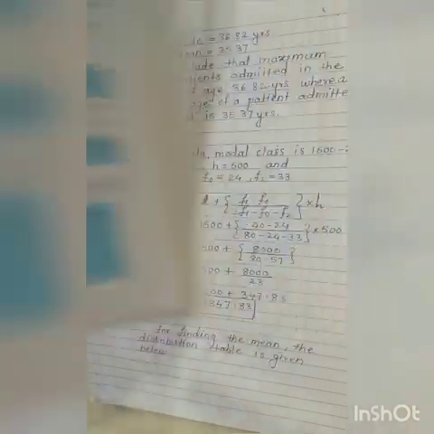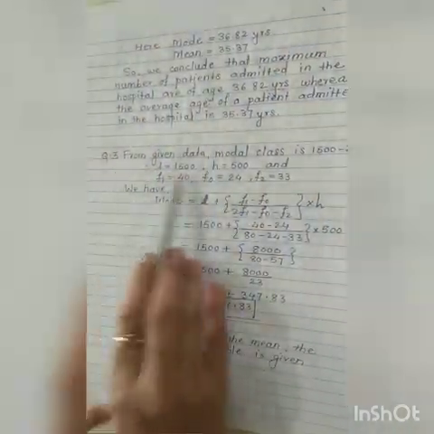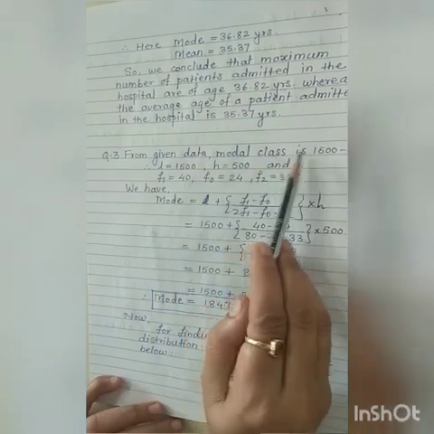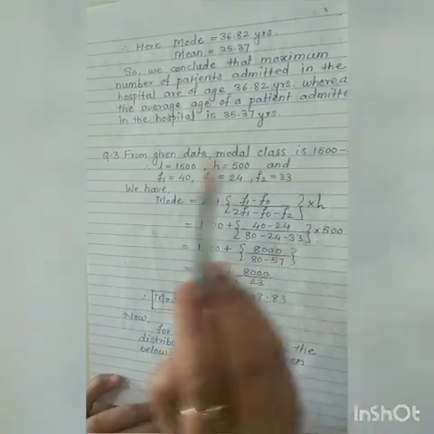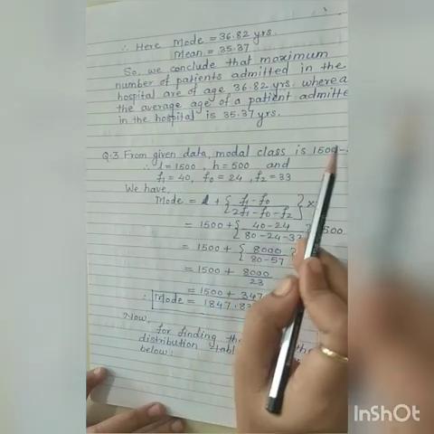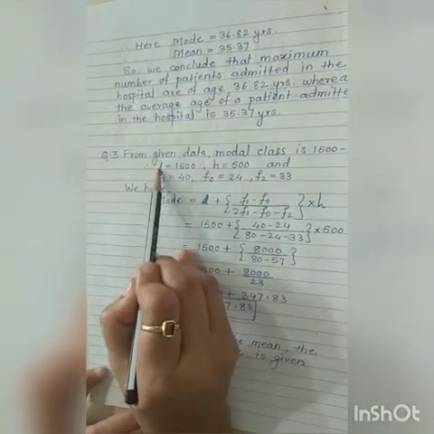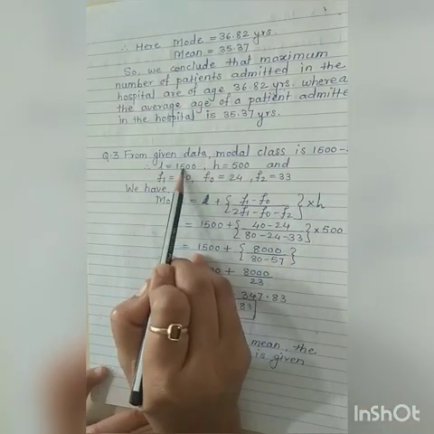So let us start solving the sum. Now here from the given data, write down the modal class is 1500 to 2000. Write down these values. As the modal class is this, the lower limit of this modal class is 1500.